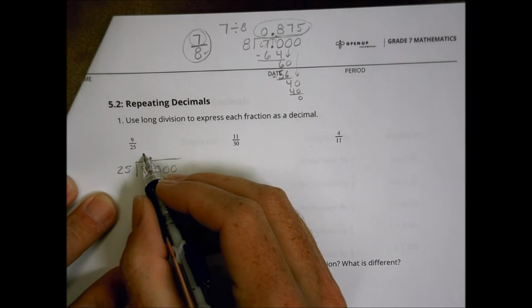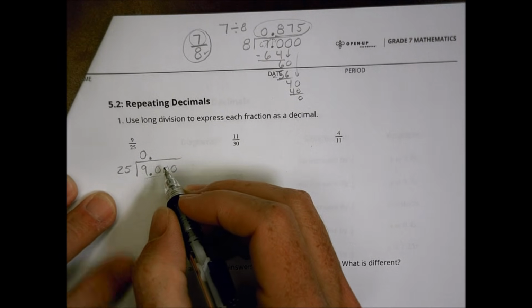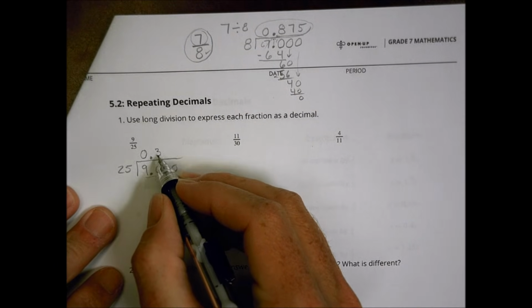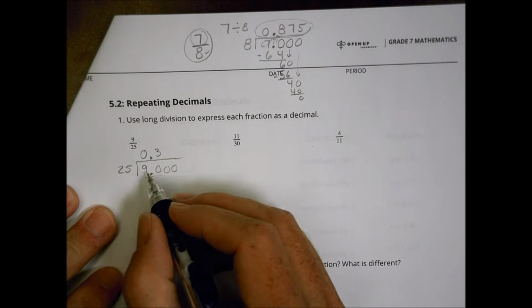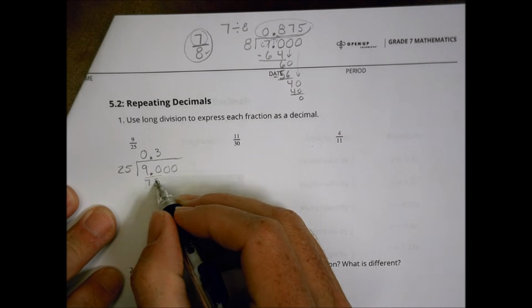25, does it go into 9? It does not. How about into 90? Sure. Think about quarters: 25, 50, 75. That goes in there 3 times. If I did one more, I'd be at 100. That's too big. So we're going to use 3. 3 times 25 is 75.